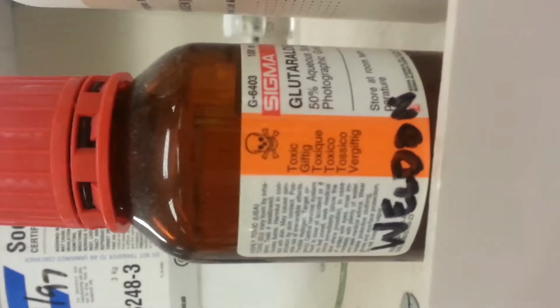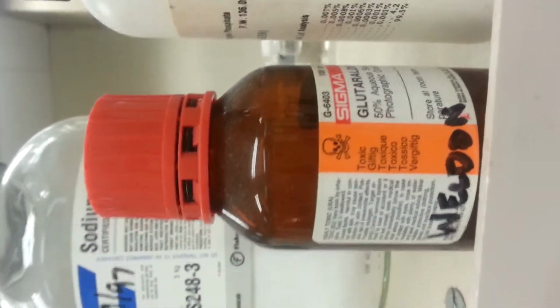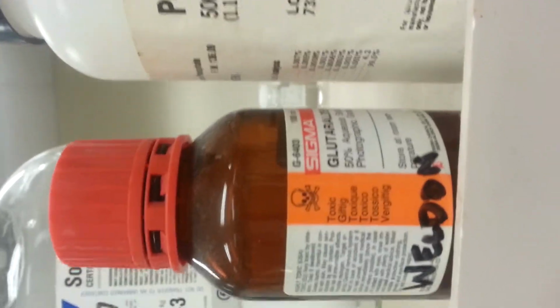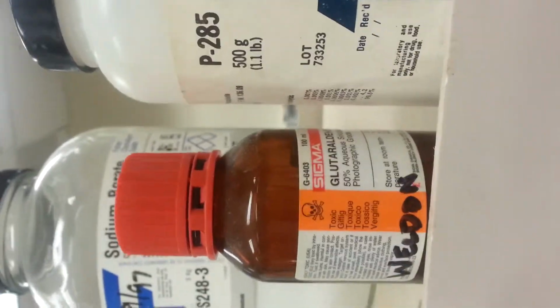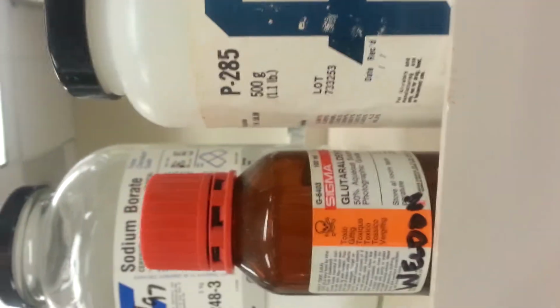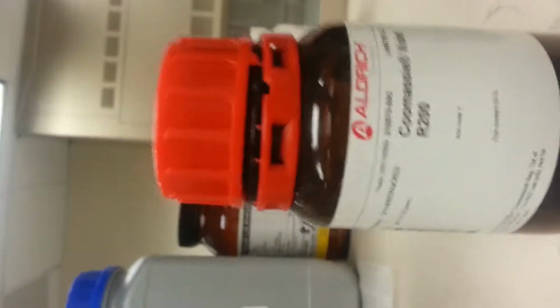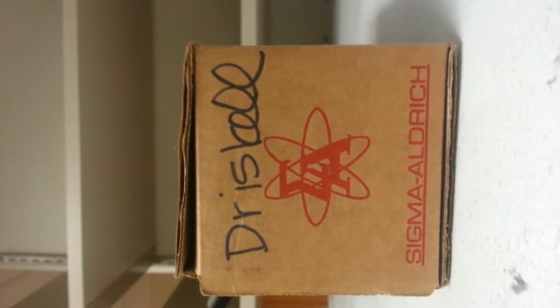Again, you can see the skull and crossbones, so it's very important that we use gloves and eye safety. And finally, I noticed that there were a lot of symbols for different companies. So we use an Aldrich product, we use Fisher products, and finally we use Sigma Aldrich products.